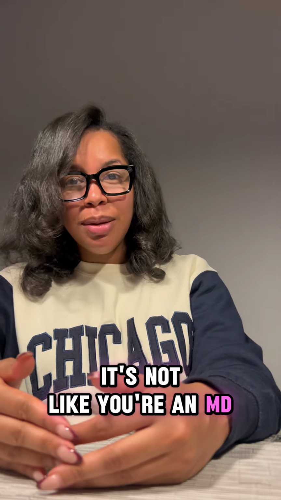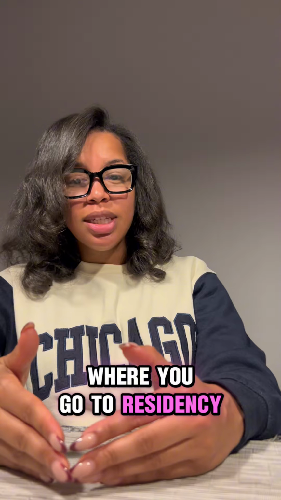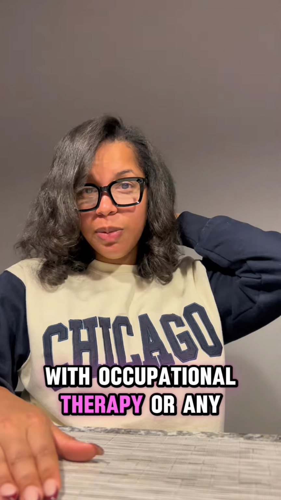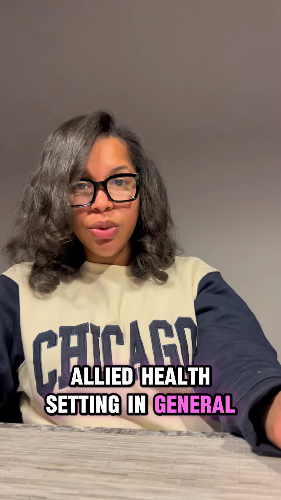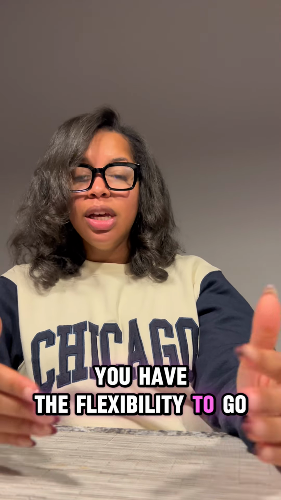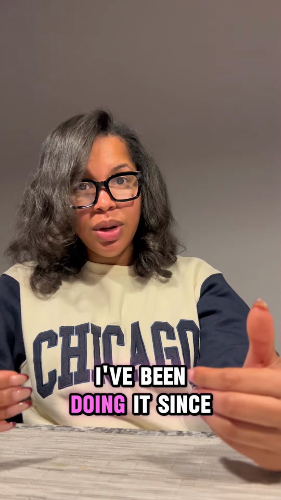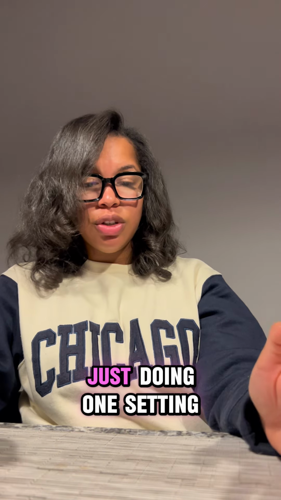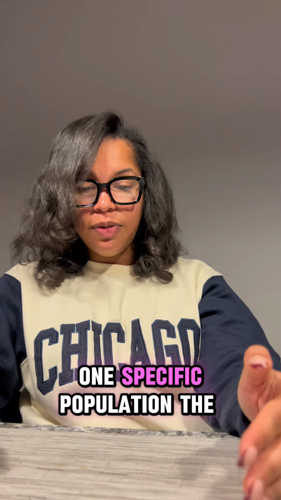It's not like you're an MD where you go to residency and you have to learn one specific setting. With occupational therapy or any allied health setting in general, you have the flexibility to go within settings. I've been doing it since I started being a therapist. I feel like I would get bored if I was just doing one setting, one specific population.